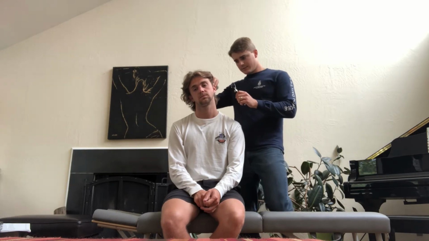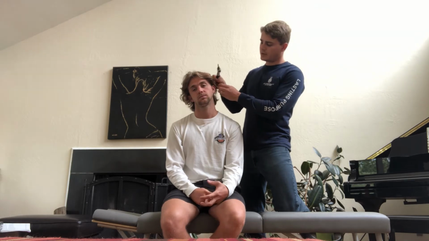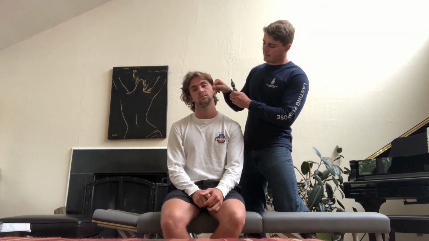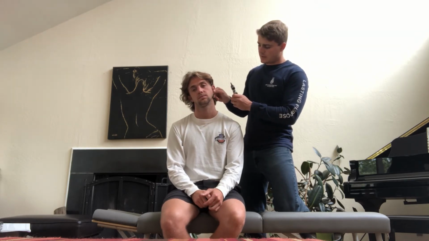And so after the inspection, we're going to do a general palpation. So we're just going to palpate the pinna, the lobe. We're going to palpate around the front of the ear to the back. Then we're going to pull on the pinna, and we're going to push on the tragus.